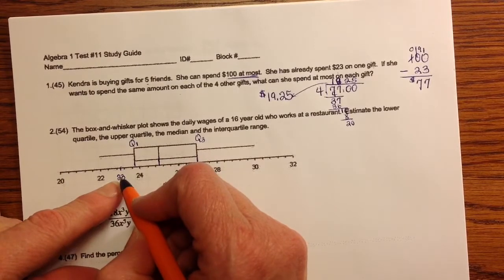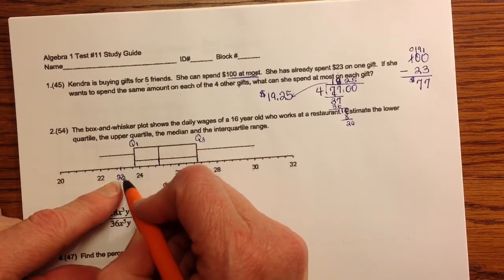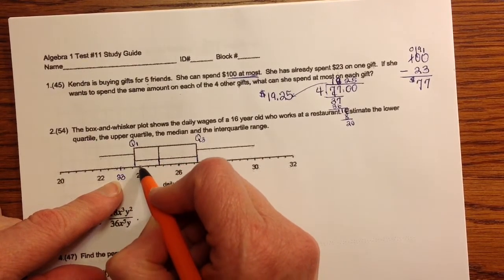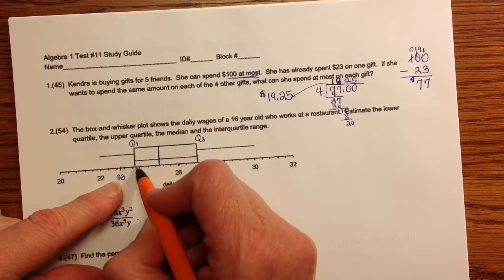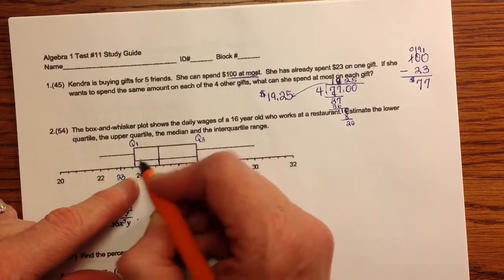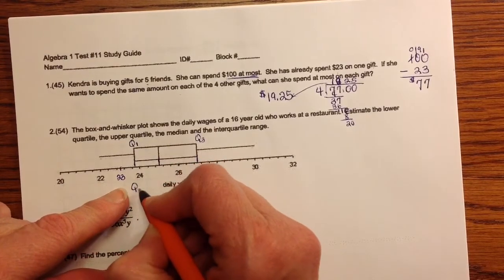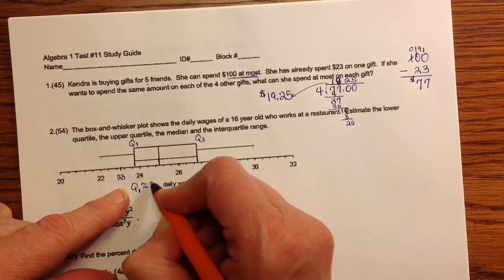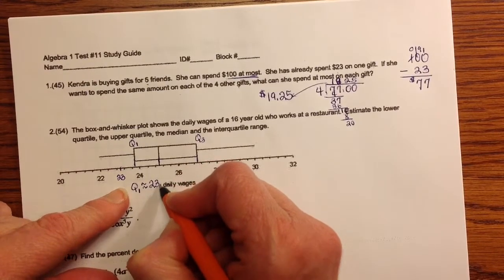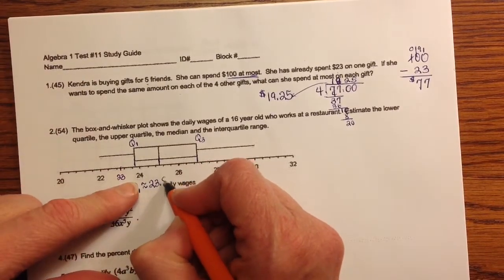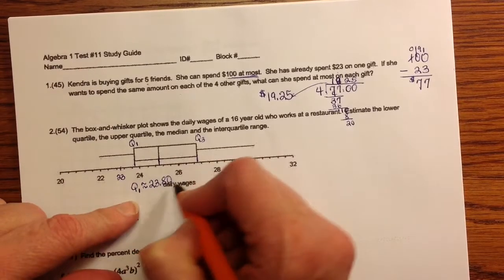So if this is 23, then this looks like we've got about, it's close to $24, between 23 and 24. I'm going to estimate it to be about $23 and somewhere around 75 or 80 cents. And that's, again, it just says estimate it.